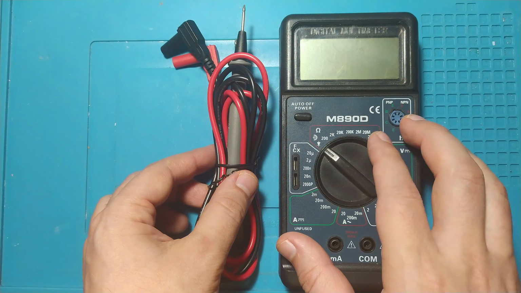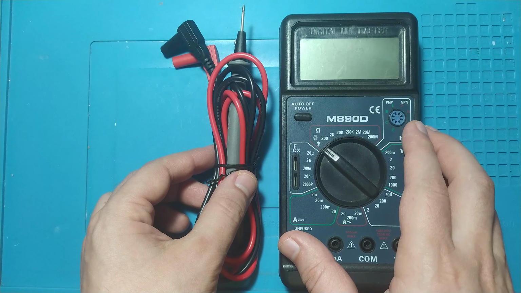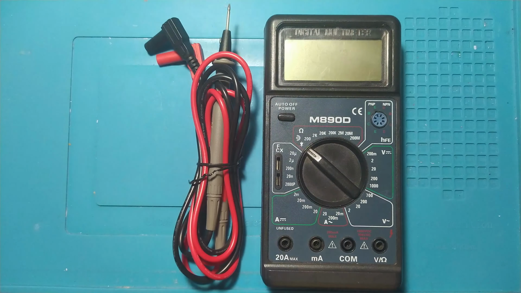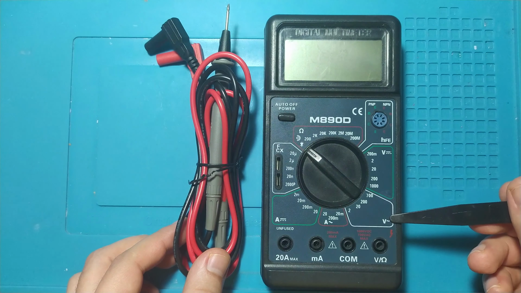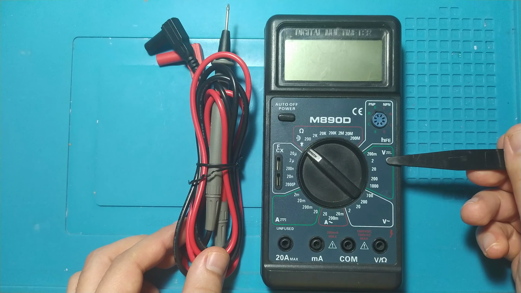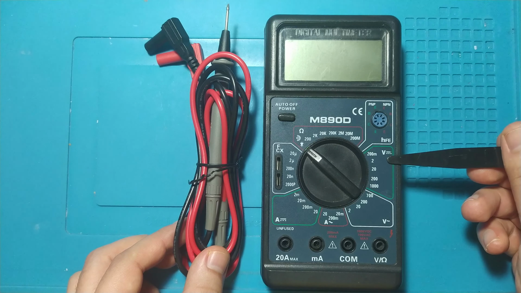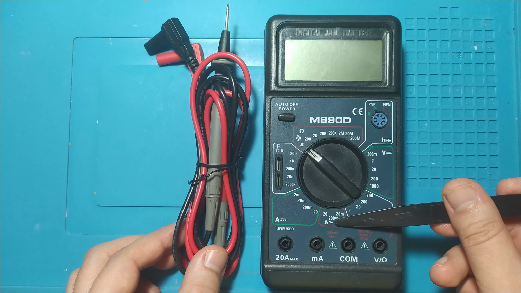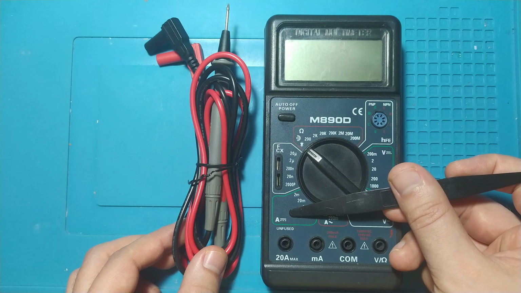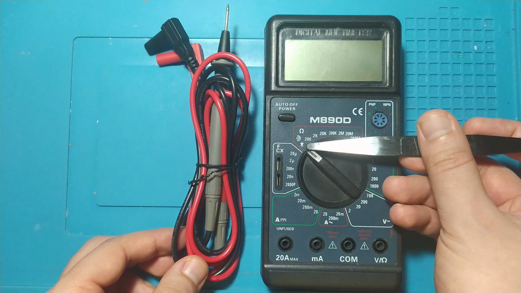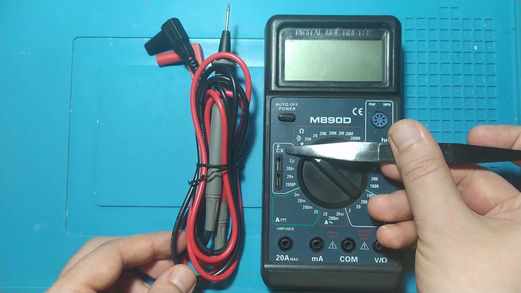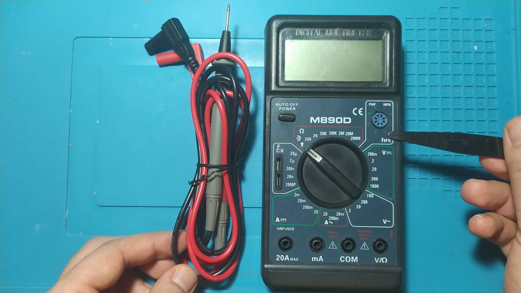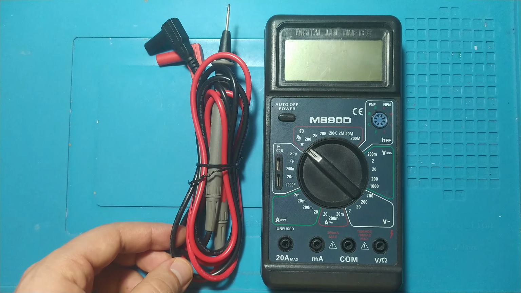In this video I will show you how to measure correctly with a digital multimeter. Universal digital multimeters generally measure electrical resistance measured in ohms, alternating voltage measured in volts, direct electrical voltage measured in volts, alternating current measured in amperes, the intensity of direct current measured in amperes, semiconductor diodes, the electrical capacity of capacitors, the amplification factor of bipolar transistors, and temperature.